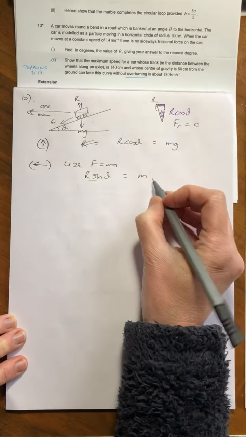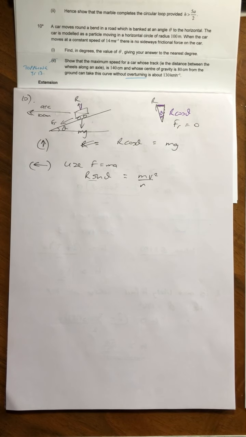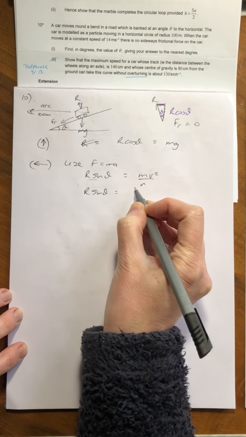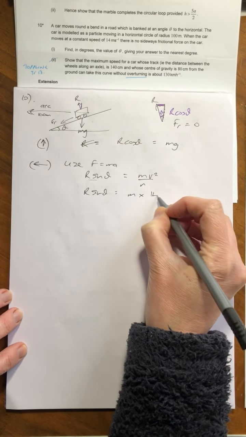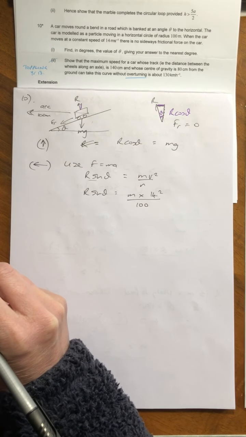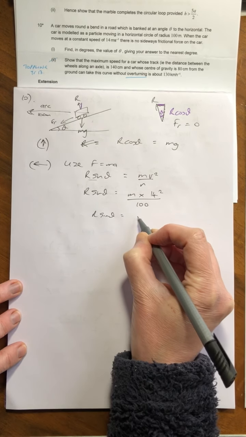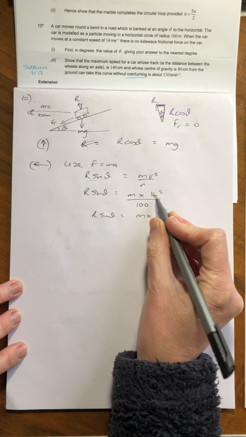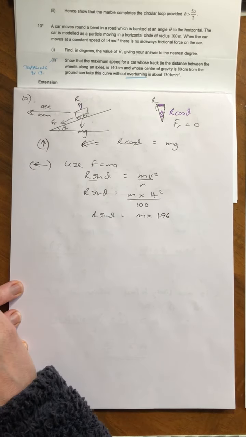And because we've got speed, let's use v squared over r. R sine theta then, I don't know m. I know that v is equal to 14 and I know that r is equal to 100. So R sine theta is equal to m multiplied by 196 over 100, so 1.96.